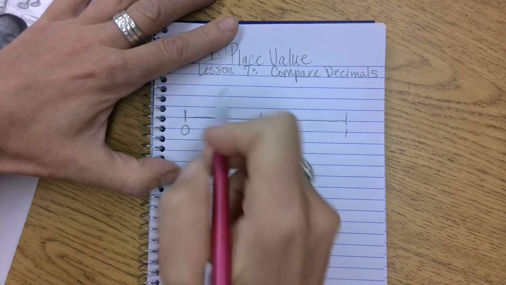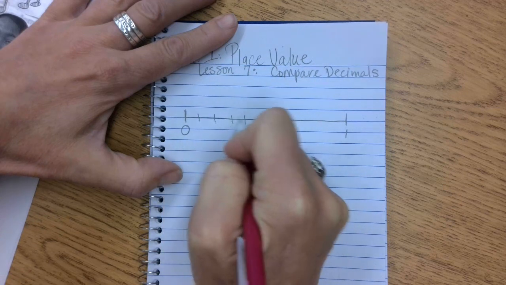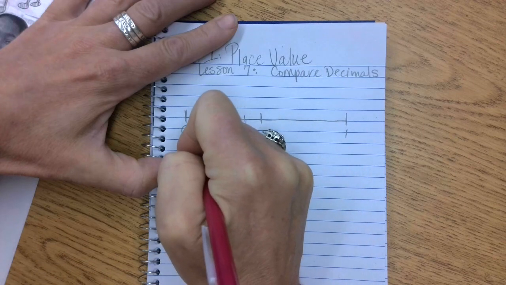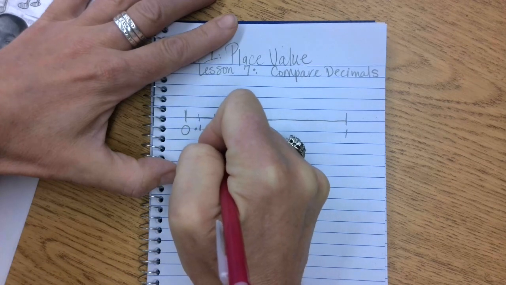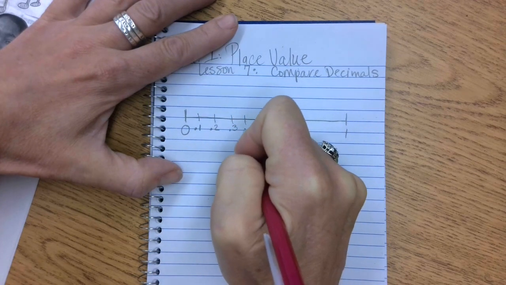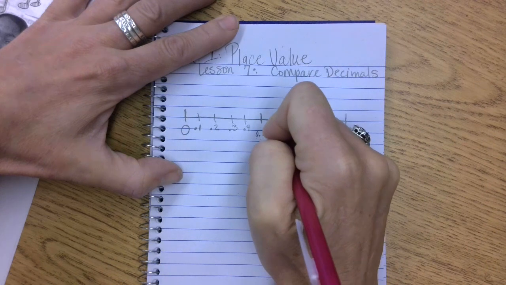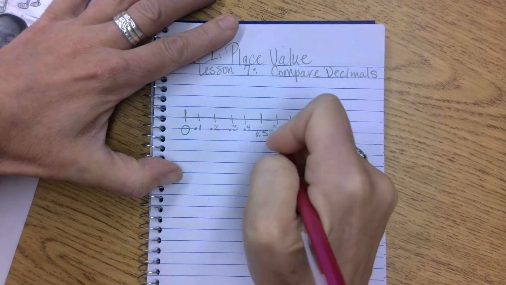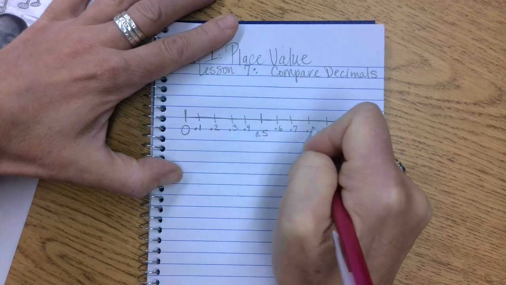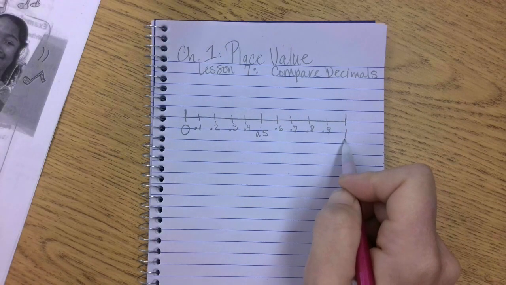Okay? So now I'm going to go in here and put those same lines. I'm separating this into 4, putting 4 little lines, which gives us, again, the 1/10, 2/10, 3/10, 4/10, and back to 5/10. And then I'm going to write 4 more lines here. So now we have 6/10, 7/10, 8/10, 9/10. And 10/10 is equivalent to 1.